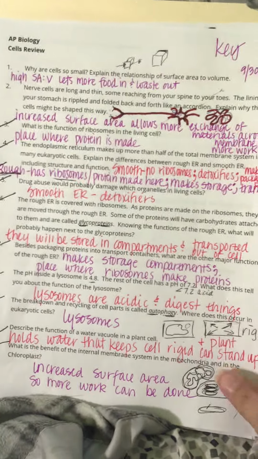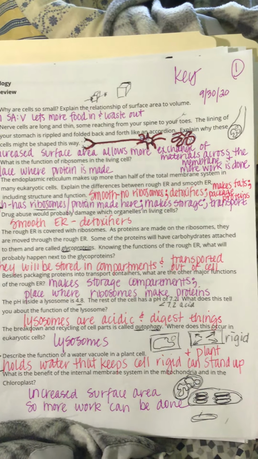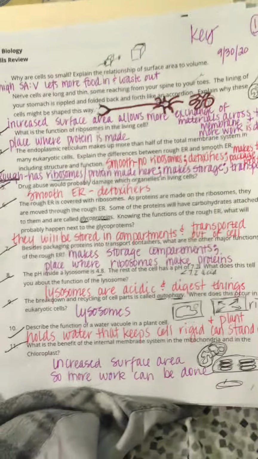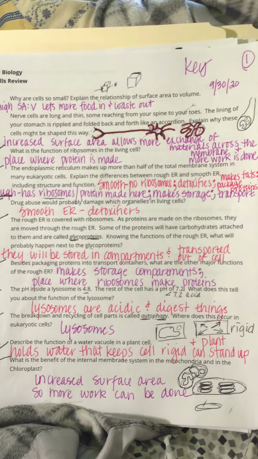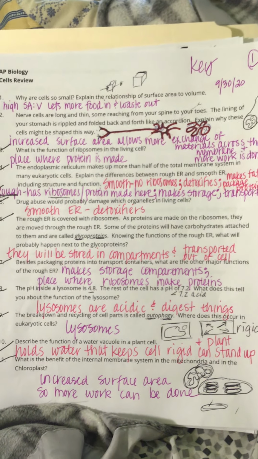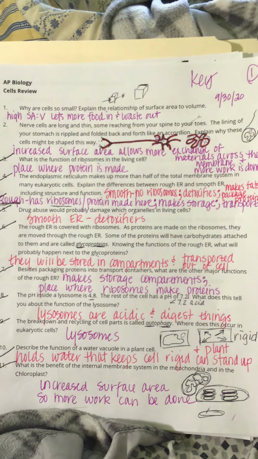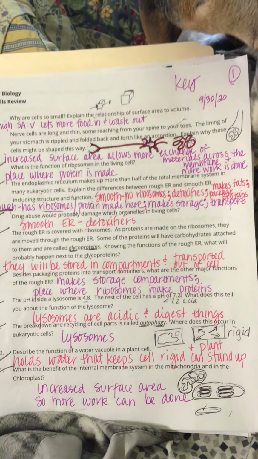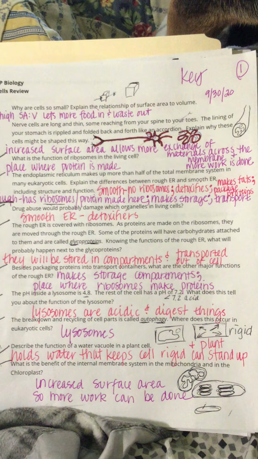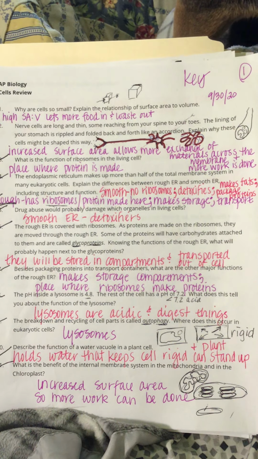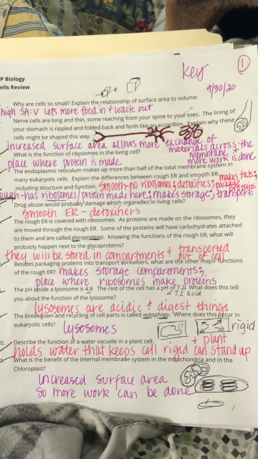Number four, the endoplasmic reticulum makes up more than half of the total membrane system in many eukaryotic cells, so cells that have a true nucleus. Explain the difference between the rough ER and smooth ER. Well, rough ER is called rough because it's covered with ribosomes. So ribosomes make protein. Protein is made on the ribosomes of the rough ER. The rough ER can pinch off and make storage containers, and then it uses those containers to transport materials throughout the cell and out of the cell.